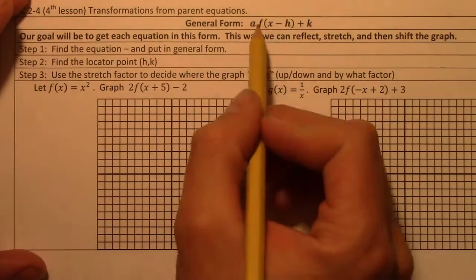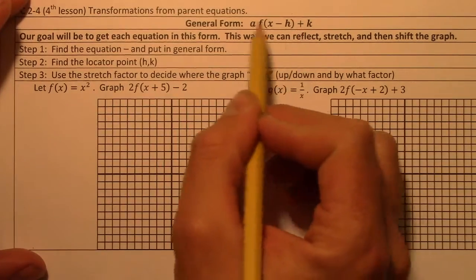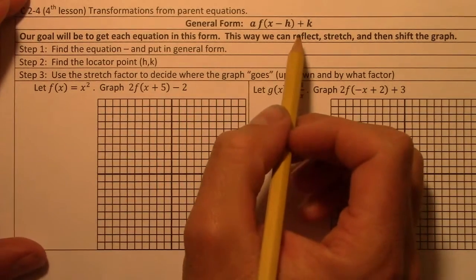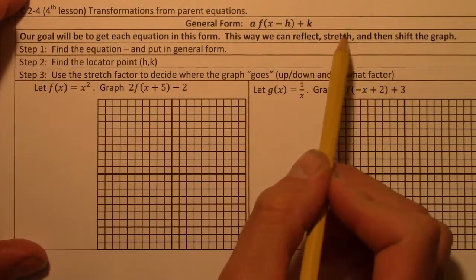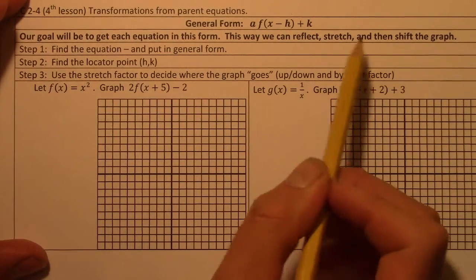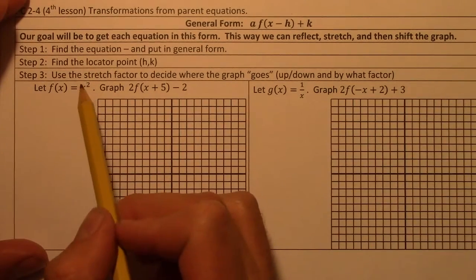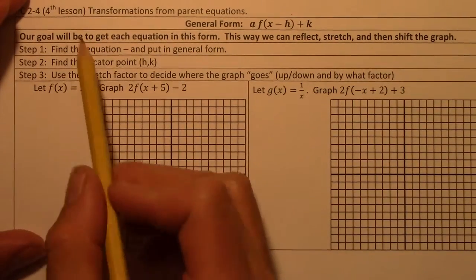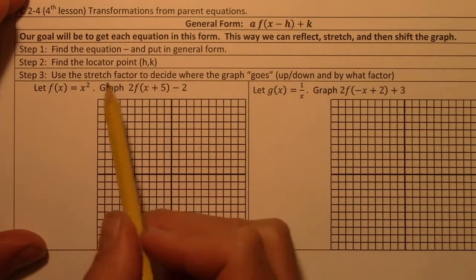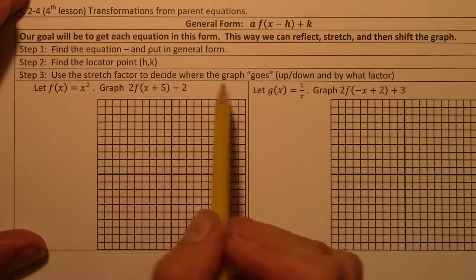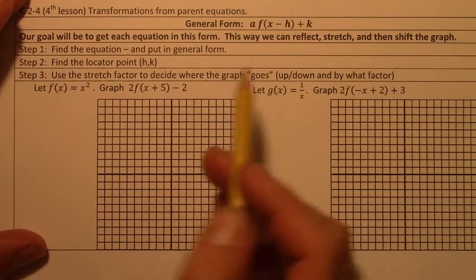So we're going to use this as our basis to always come back to when we're using function notation. Our goal will be to get to this form, and then we can reflect, then stretch, then shift the graph. I'm going to follow these steps. Figure out the equation, put in general form. Find the locator point h, k, and then use the stretch factor to figure out where the graph goes, whether it's up and down, by what factor.